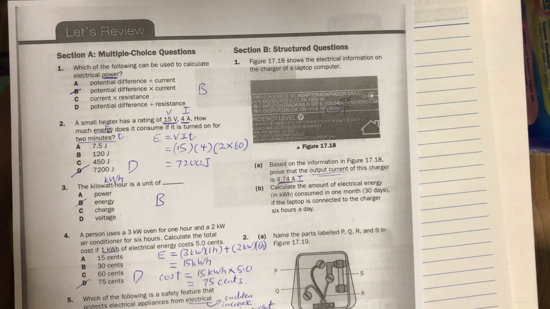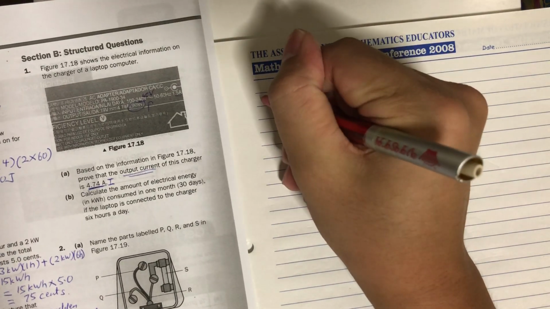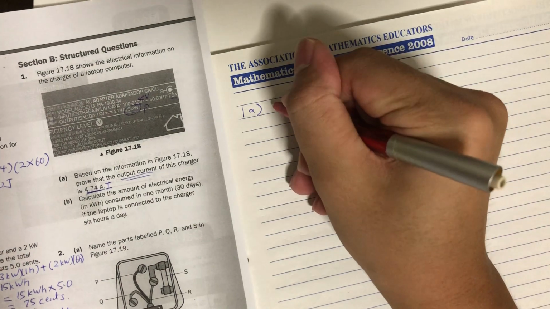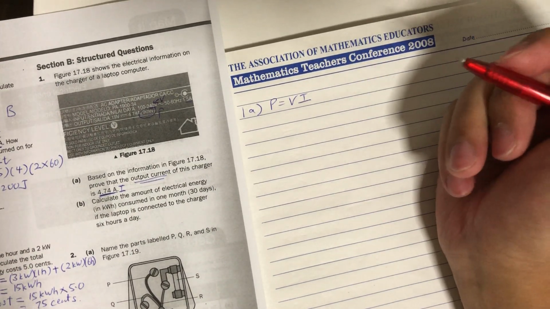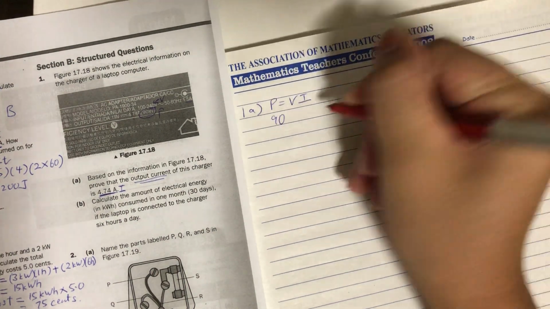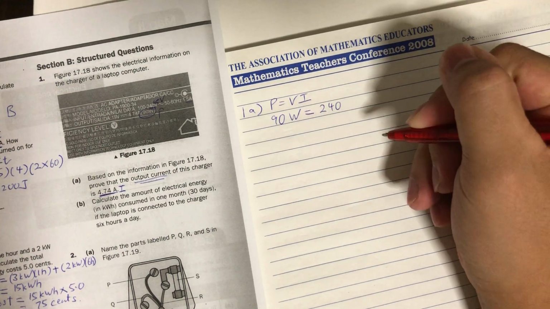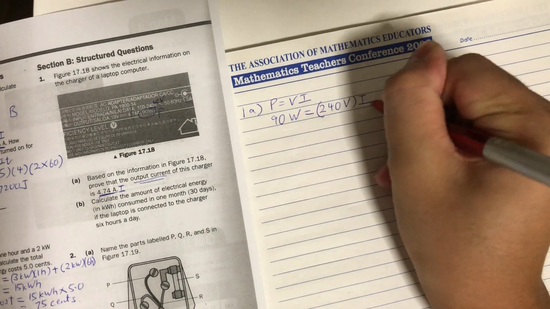So I will suppose that this is my option on potential difference V. Let's make use of this to calculate. Let's try. 1A, do not panic if you don't get your answer. Power equals to VI is a formula that I think might work. Based on the question, 90 watts is the power output, but I have an input of 240 volts, and I need to calculate the current.